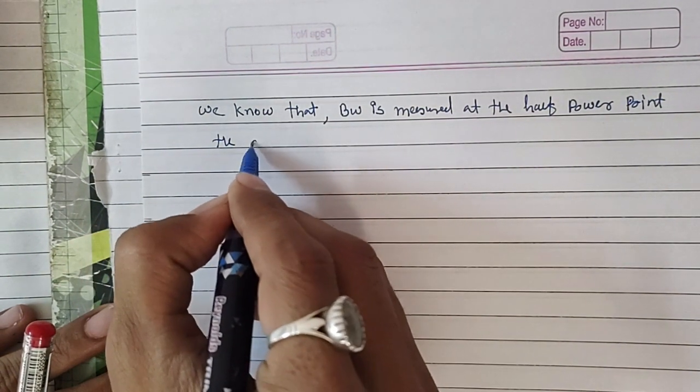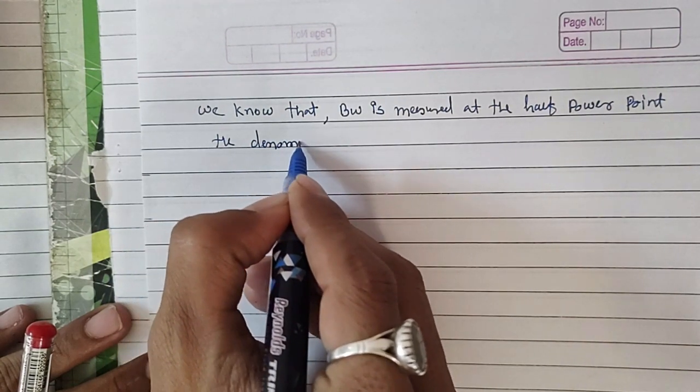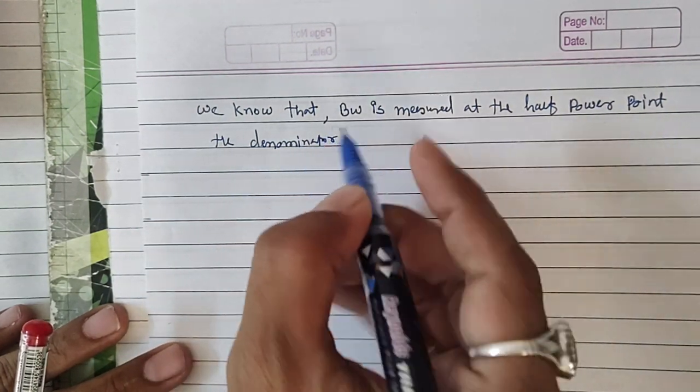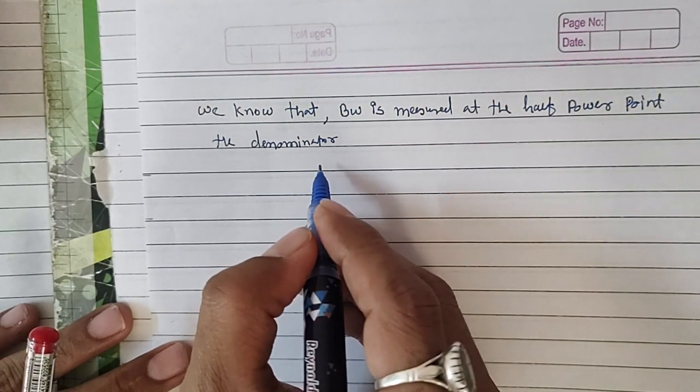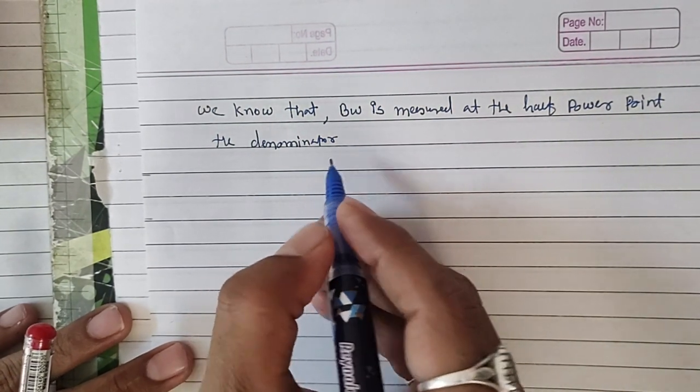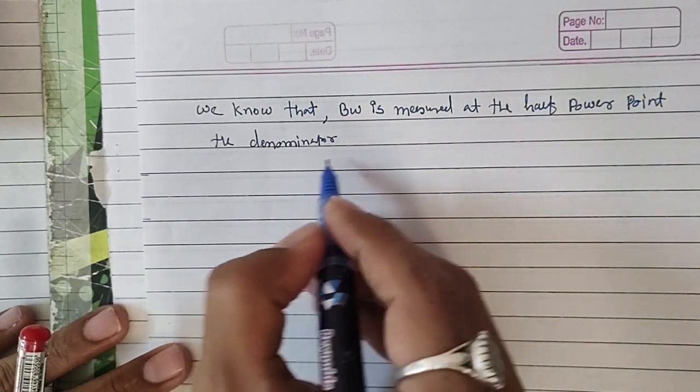Therefore, the denominator, what is our denominator for this given equation?